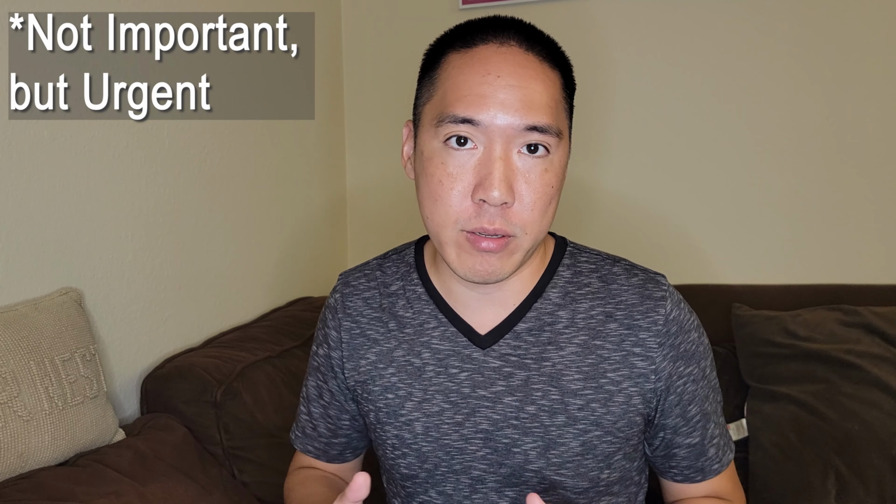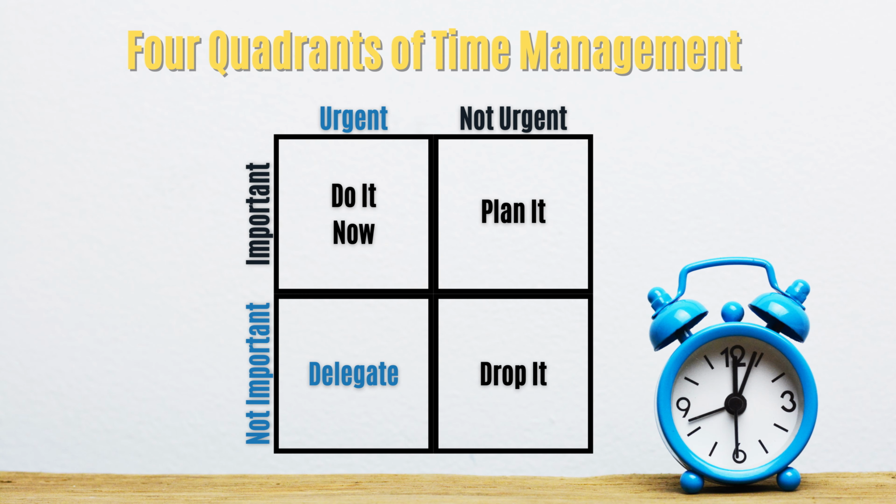Number 3, delegate it. These are tasks that come up to you that are urgent, but not important. Things that come up abruptly and really demand your attention right away. Think of an urgent phone call for someone, last-minute plans you want to attend, or some administrative fix that requires your attention. These are tasks that, if you can, delegate to someone else.